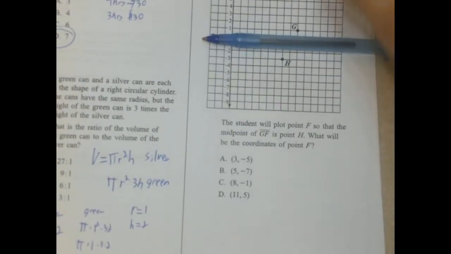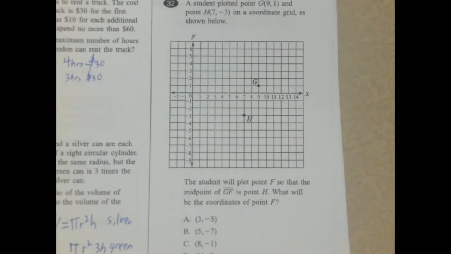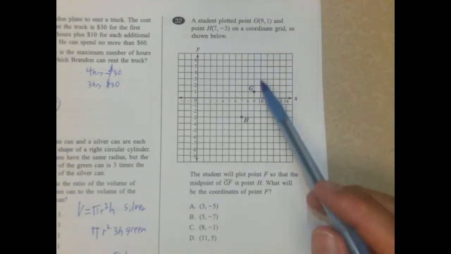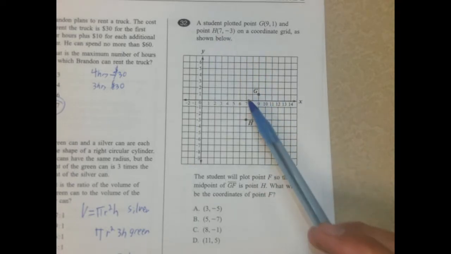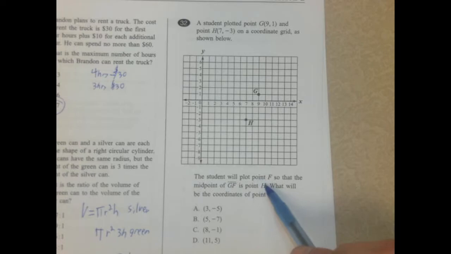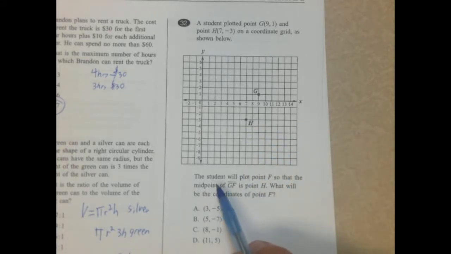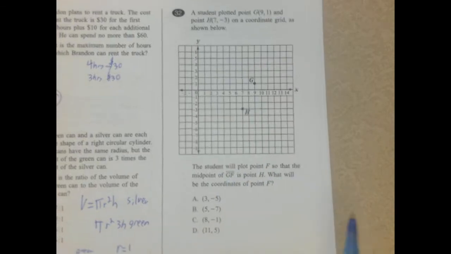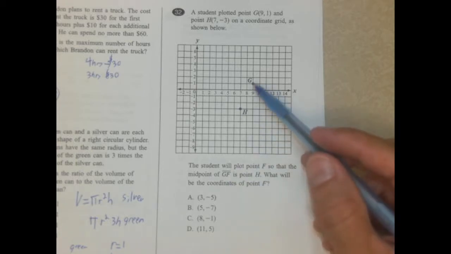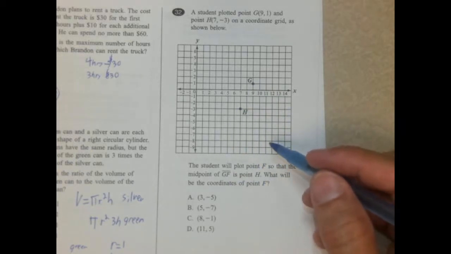All right, number 32 here. A student plotted point G (9, 1) right here, and point H (7, 3) here on a coordinate grid. The student will plot point F so that the midpoint of GF is point H. Okay, so let me read that again. This could be confusing to some folks if they don't read this carefully. The student will plot point F so that the midpoint of GF is H. What will be the coordinates of point F?